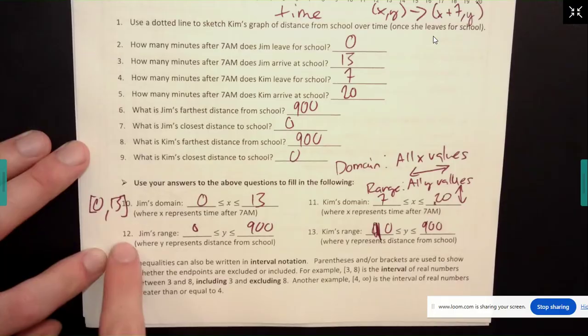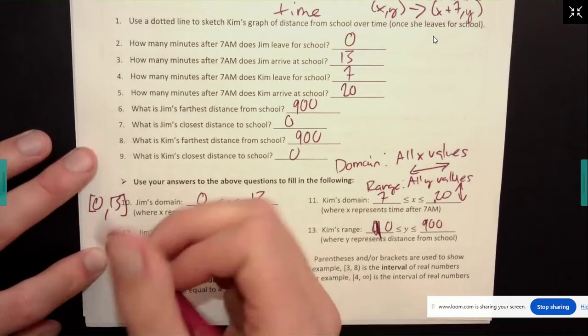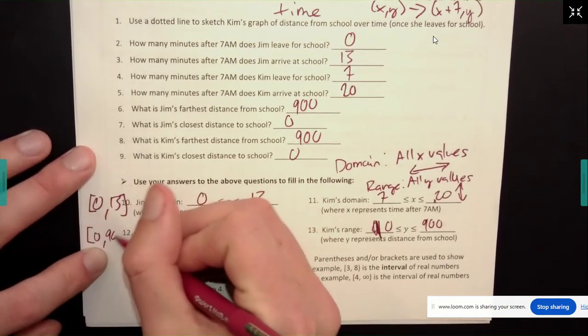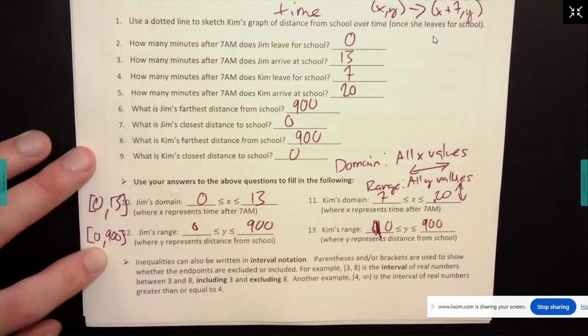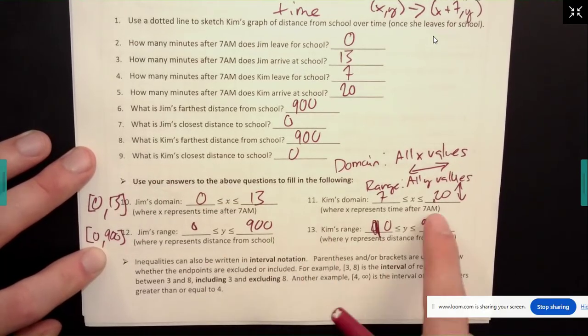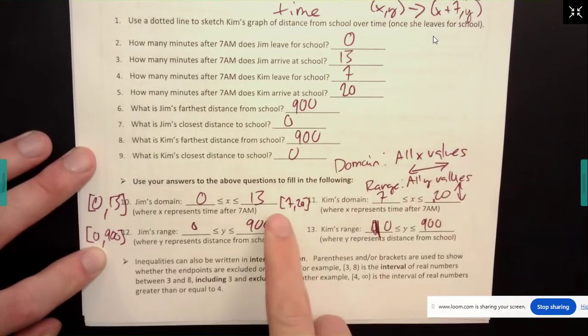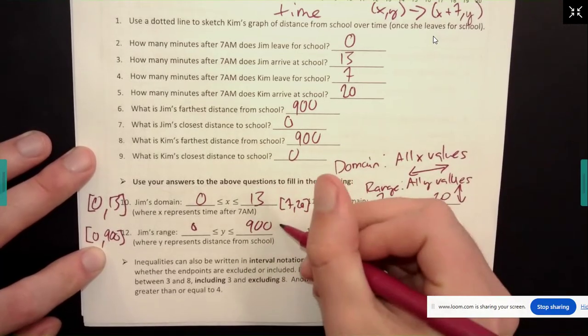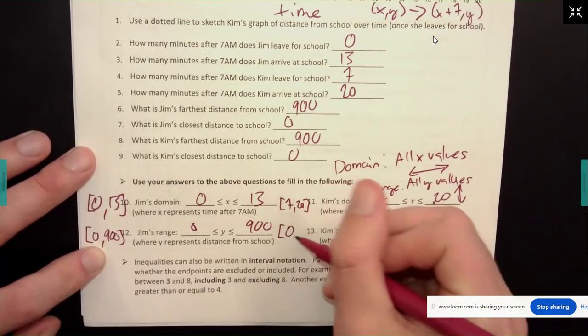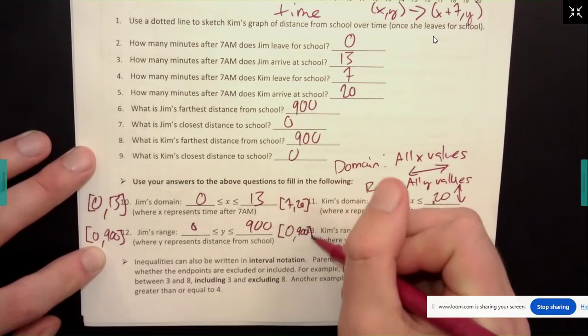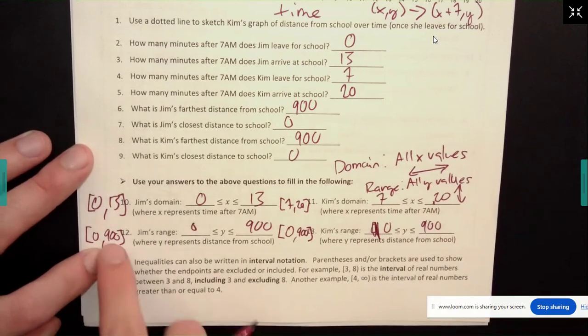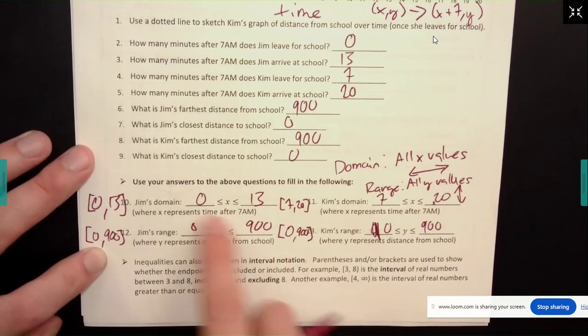So talking about the range, my low number is 0, my high number is 900. Talking about domain again, we go from 7 to 20, low number, high number. And for 13, we go from 0 to 900 again. Okay? These are the way I like to write it. Sometimes they'll ask for it like this.